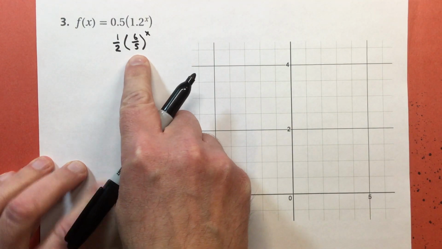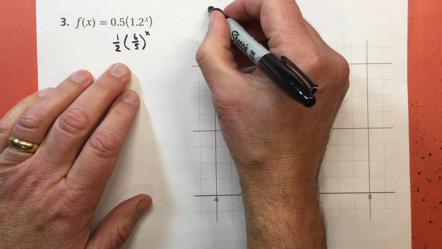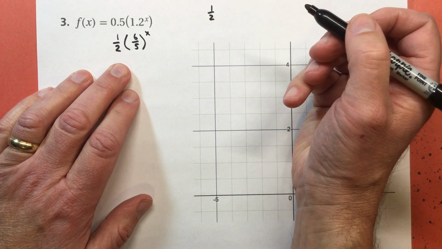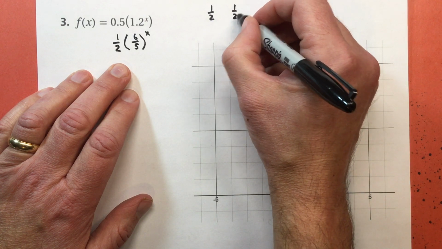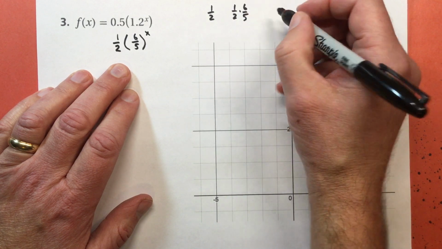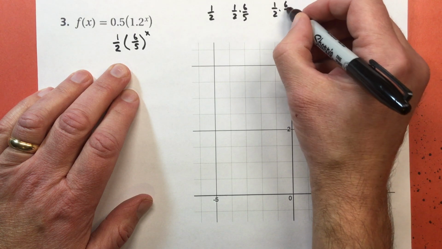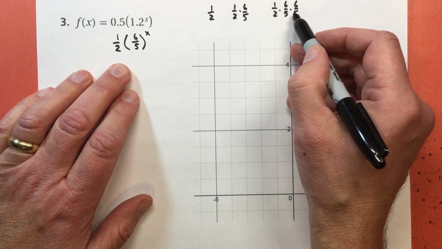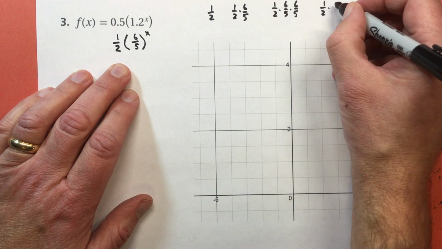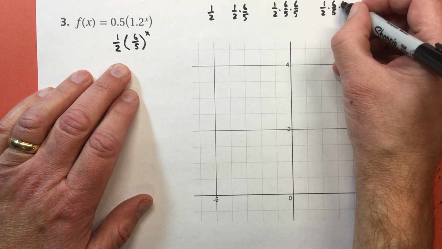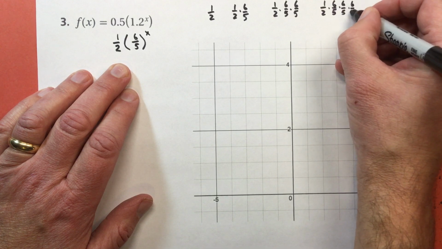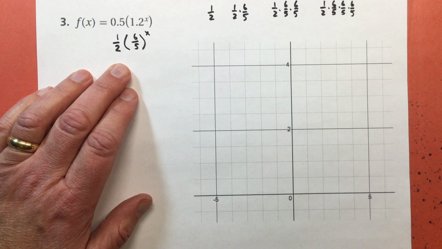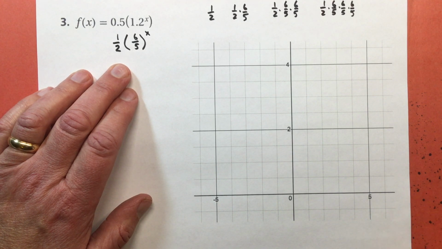Now, why is that useful? Because I start with 1/2 times 1 when x equals 0. Then I would do 1/2 times 6/5. Then I would do 1/2 times 6/5 times 6/5, because that would be 6/5 squared. And then I'll do one more, 1/2 times 6/5 times 6/5 times 6/5. So you can kind of see what the pattern is here if you use fractions. I don't think decimals really get to it, but maybe not, I don't know.